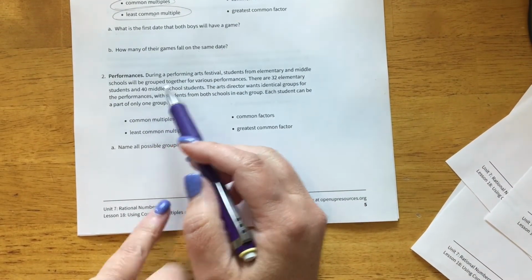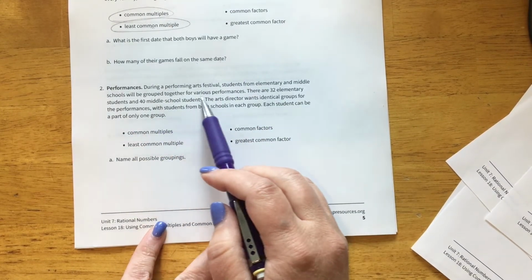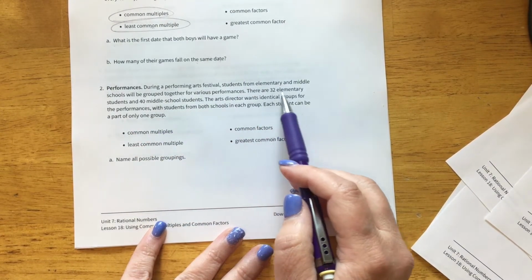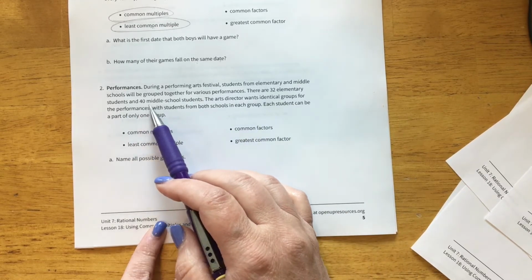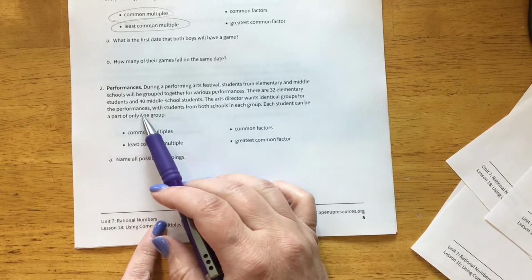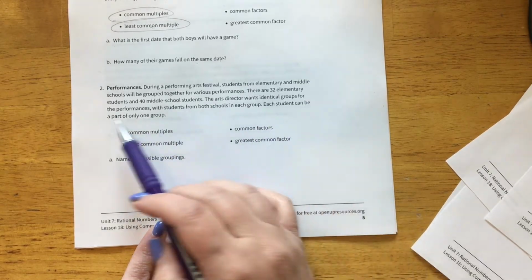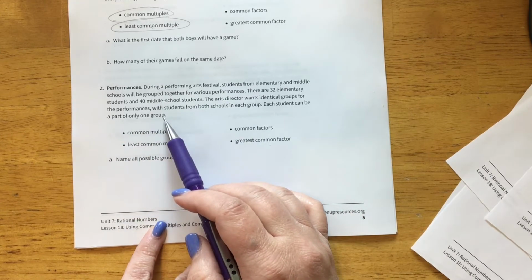During a performing arts festival, students from elementary and middle schools will be grouped together for various performances. There are 32 elementary students and 40 middle school students. The arts director wants identical groups for their performances, with students from both schools in each group. Each student can be part of only one group.